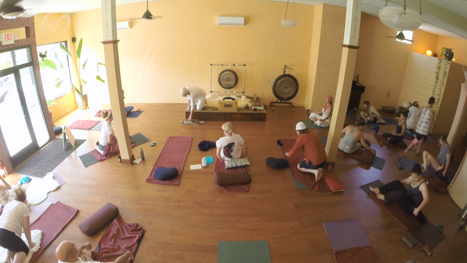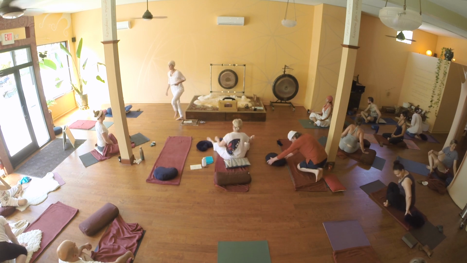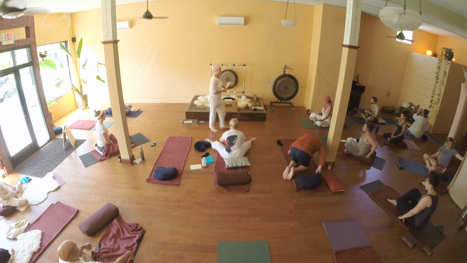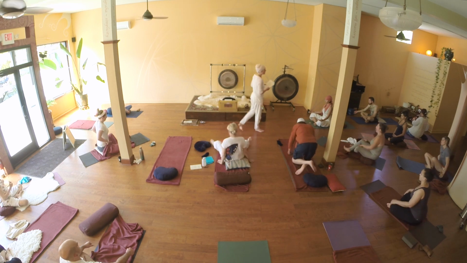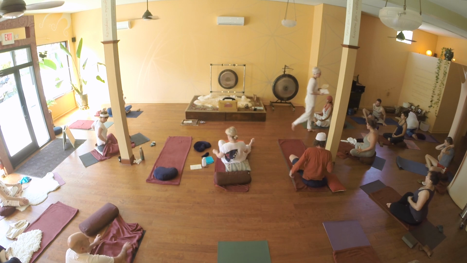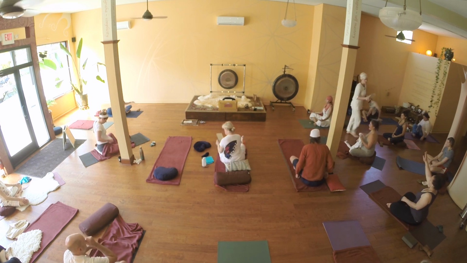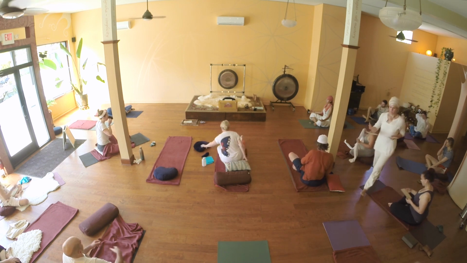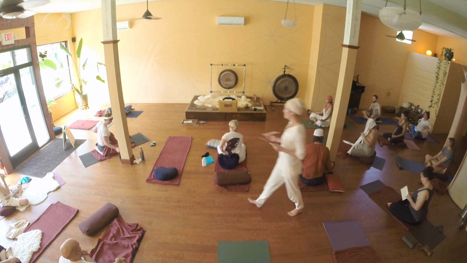So we'll be doing a mantra meditation called the Laya Yoga Chant, and the mantra is Ek Ong Kar, Sat Nam, Siri Wha Hey Guru. If you'd like a mantra sheet, just reach out and I'll hand you one. If you don't need one, no worries. The mantra is on the back in the middle.